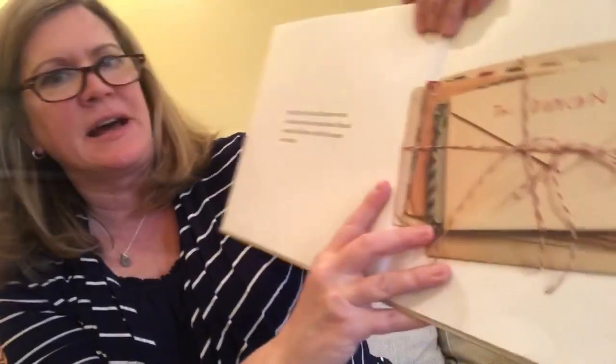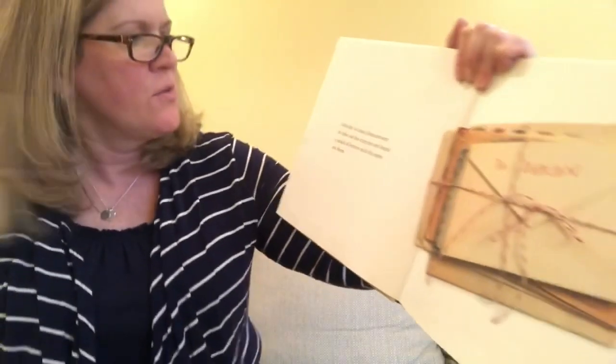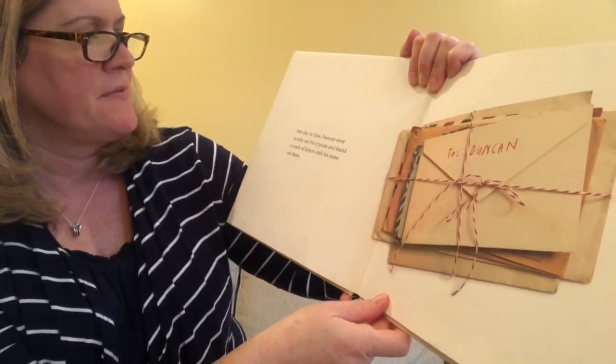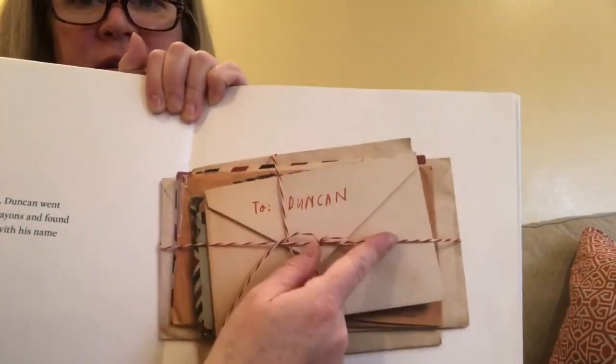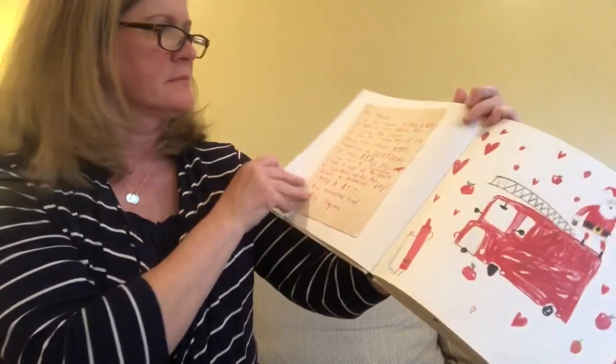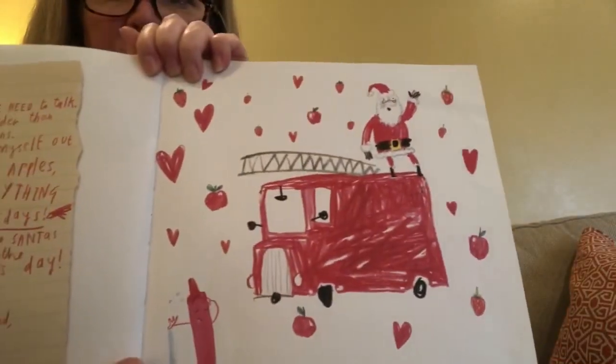One day in class, Duncan went out to take out his crayons and found a stack of letters with his name on them. To Duncan. Here's the picture. Which crayon do you think this one's from?